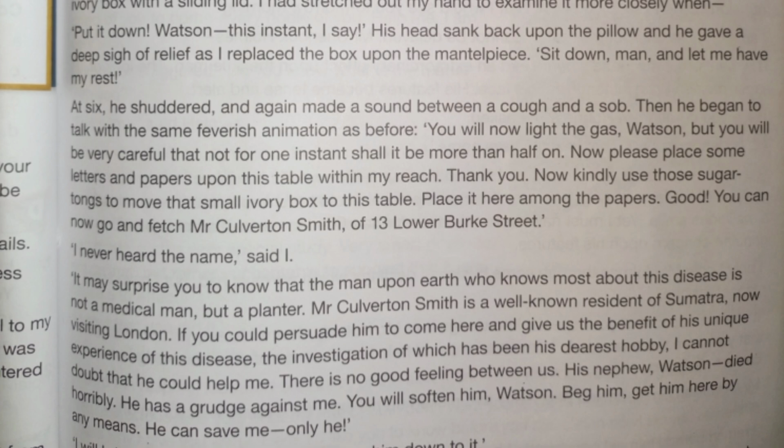Now, basically, Holmes's lines are that it may surprise you, Watson, it may give you a shock, that the man who knew about this disease is not any doctor but a planter named Mr. Culverton Smith, who was a well known resident of Sumatra but now he is visiting London.